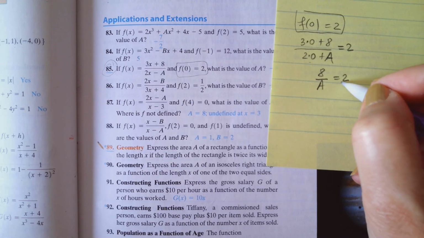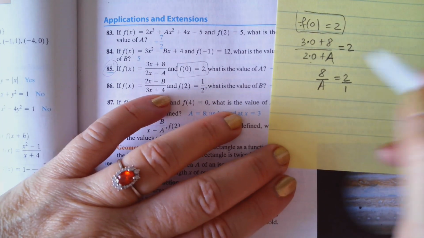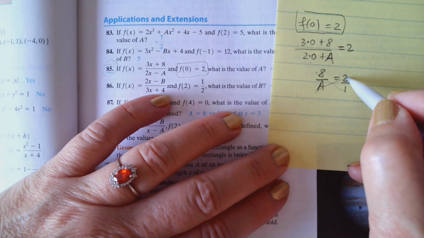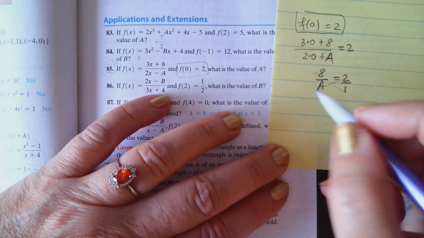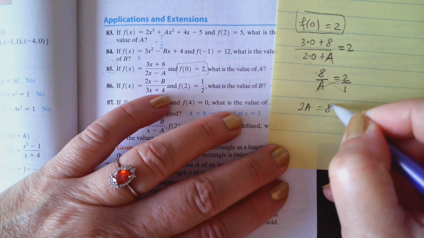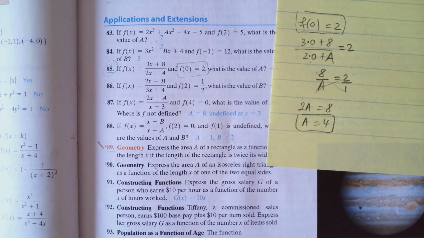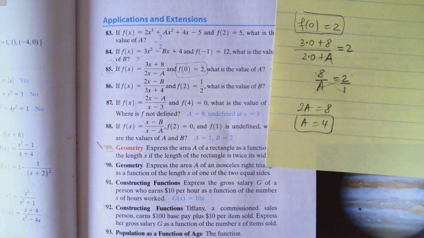If you cross multiply, this is also a proportion. So I have 2a equals 8, 2 times a must be equal to 8 times 1. So 2a equals 8, so a equals 4. We found it. So you have this type of problem in there as well.